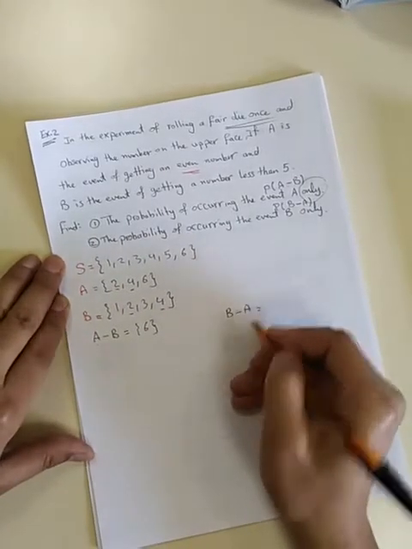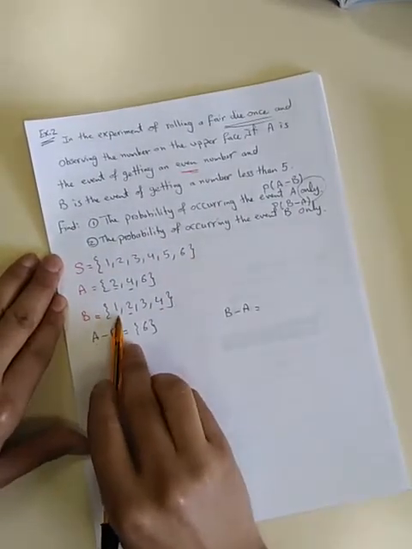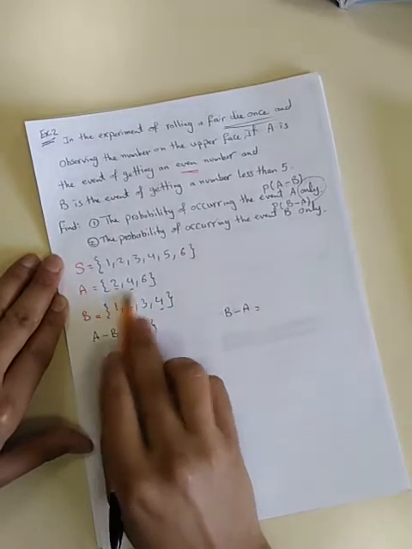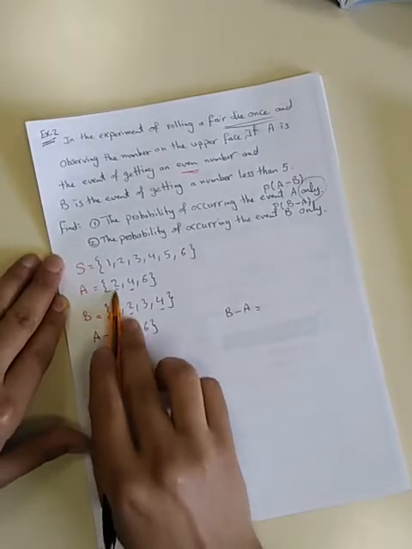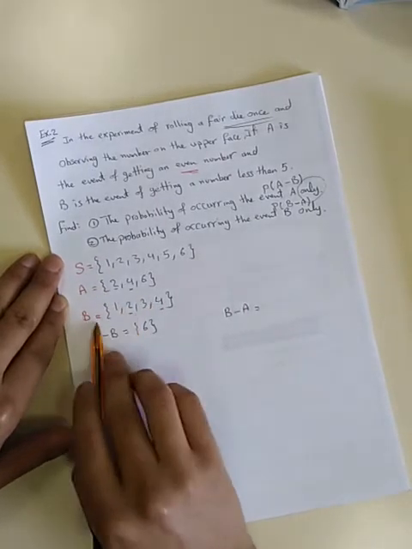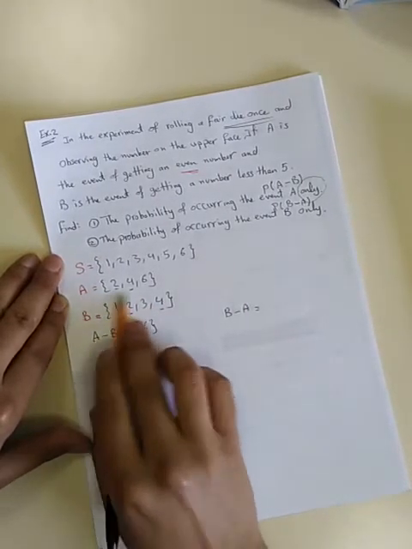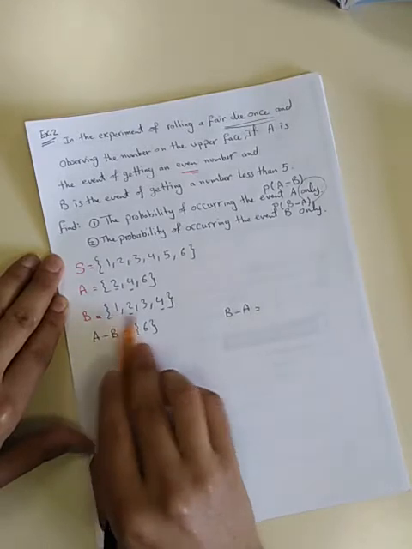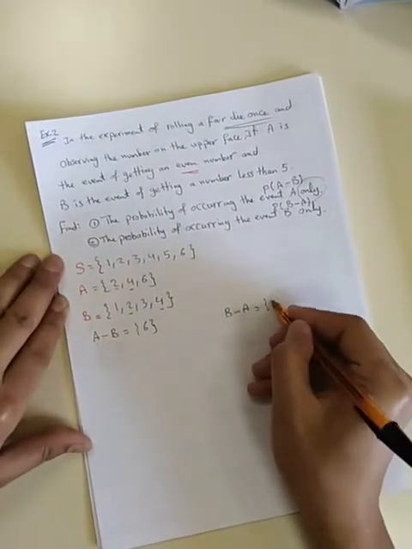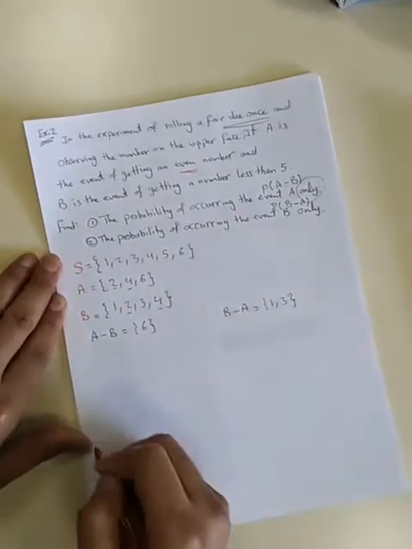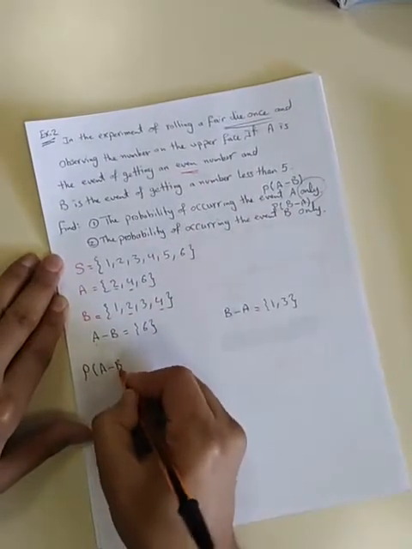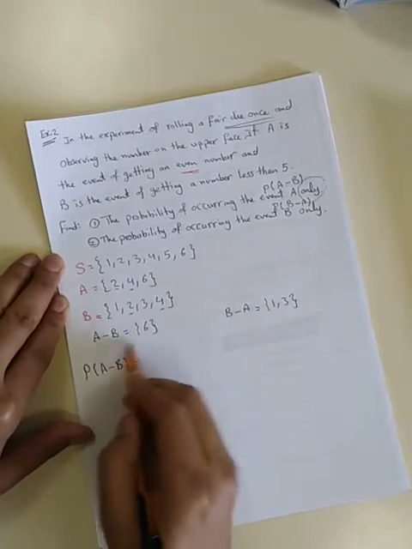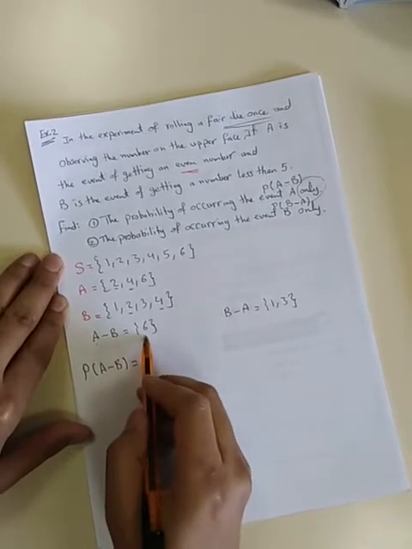B difference A, the elements in B and not in A. 2 repeated, 4 repeated. Where are the elements in B and not in A? Yes, they are 1 and 3.